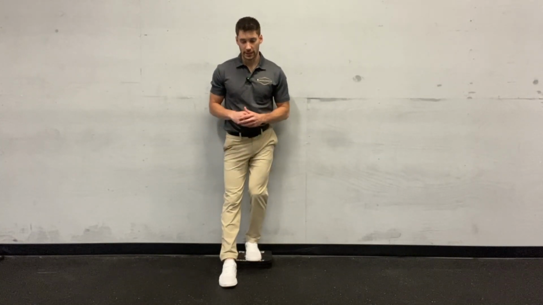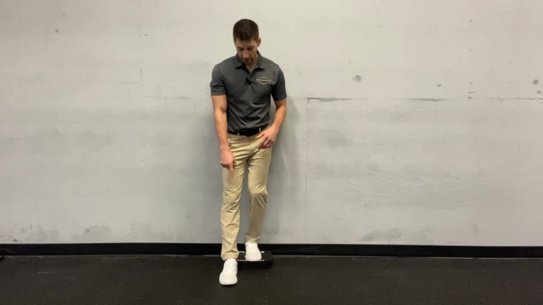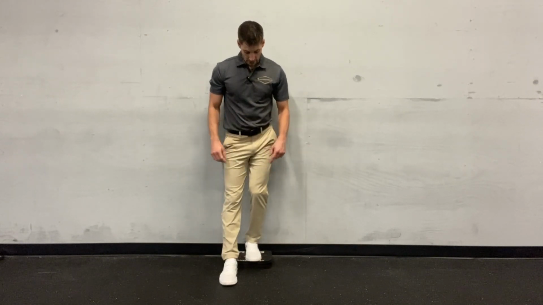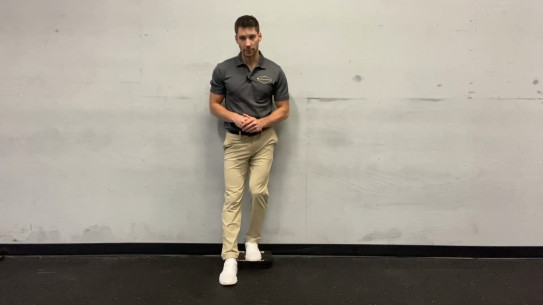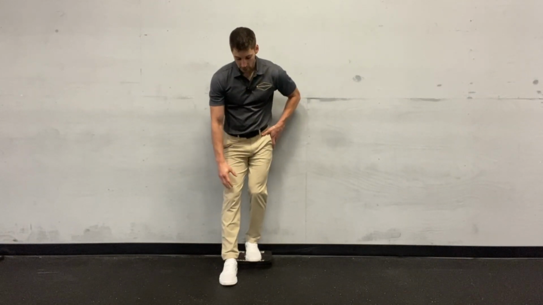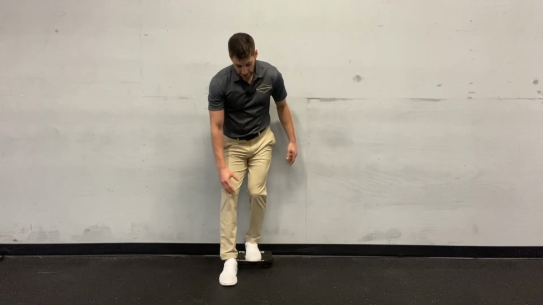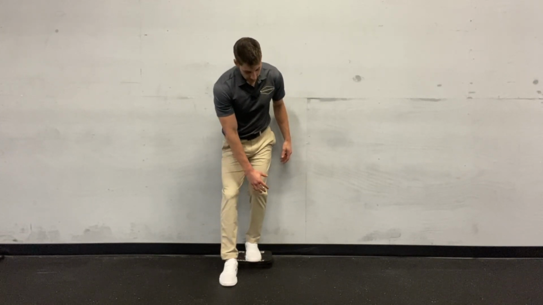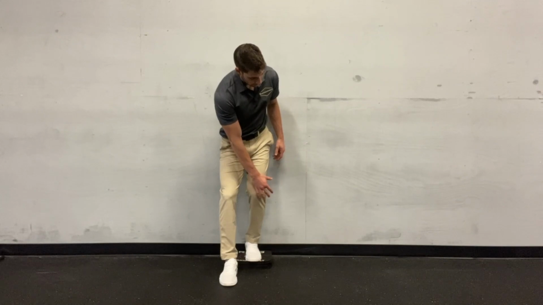And from here, we can increase the stretch. Again, I still have full foot contact with this right foot, but most of my weight is in the heel and midfoot of this left side. From here, I can start to sink into that a little bit, and then I can even reach towards my left side knee to really increase that stretch and opening of that left hip capsule.